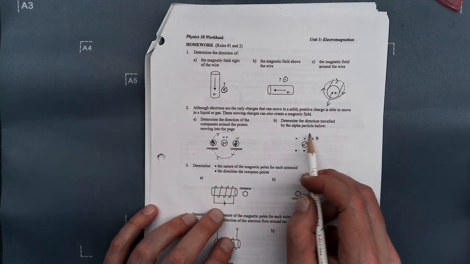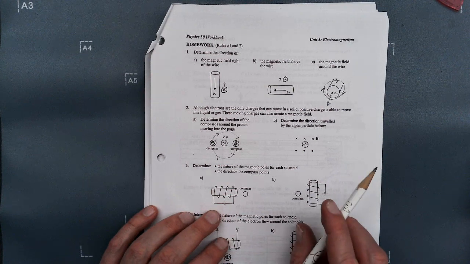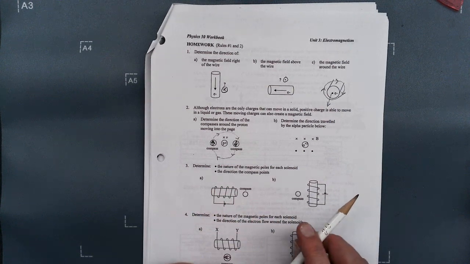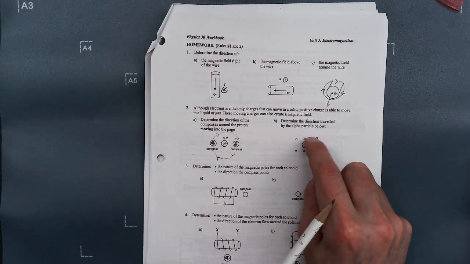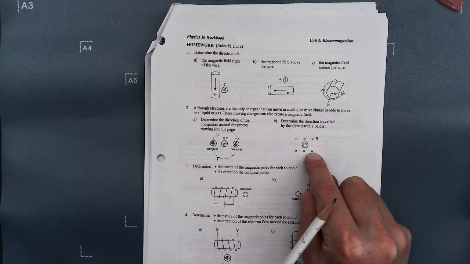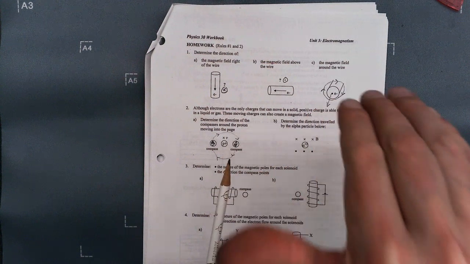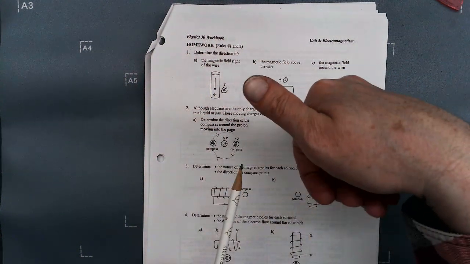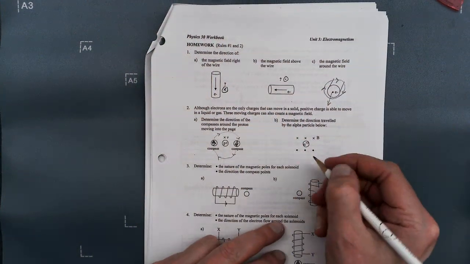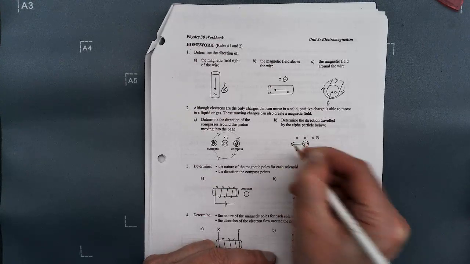Determine the direction traveled by the alpha particle below. Okay, so it's a positive charge. I want to have the magnetic field going into the page on the top and out of the page on the bottom. And so it must be going that direction, in on the top and out, curling around on the bottom. So it's moving this direction.